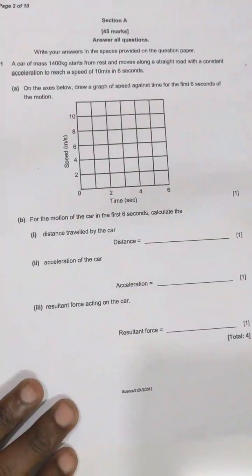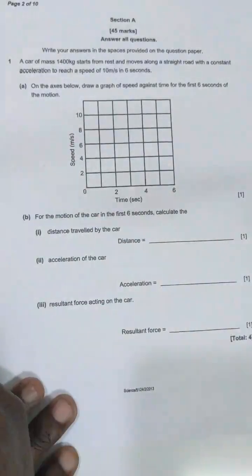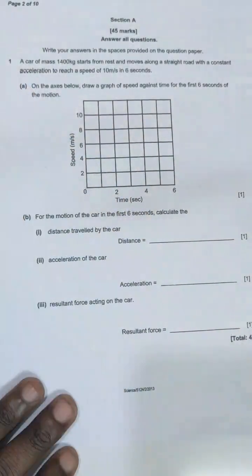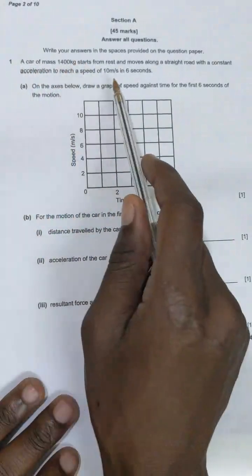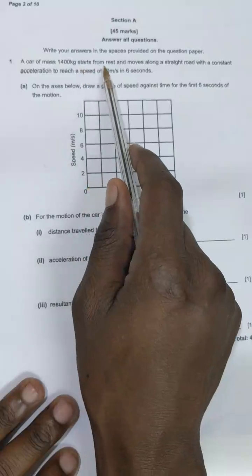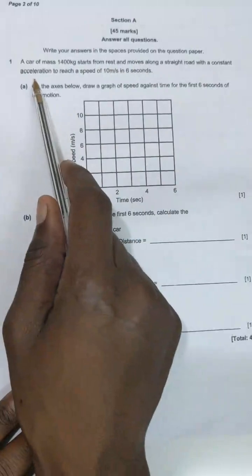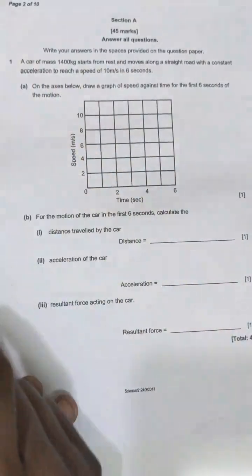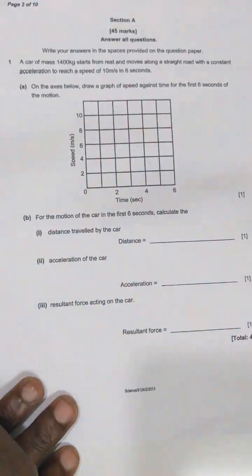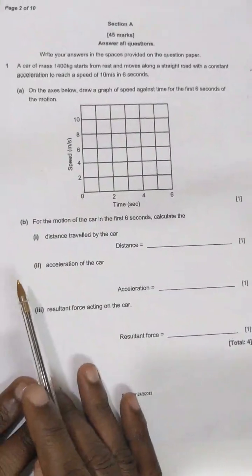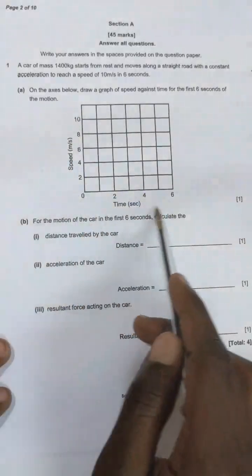We've got this question for physics. It says that a car of mass 1,400 kg starts from rest and moves along a straight road with a constant acceleration to reach a speed of 10 meters per second in 6 seconds. So this is a car that starts from rest. This is the graph that we are given.